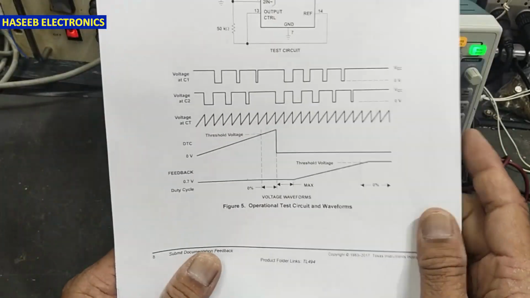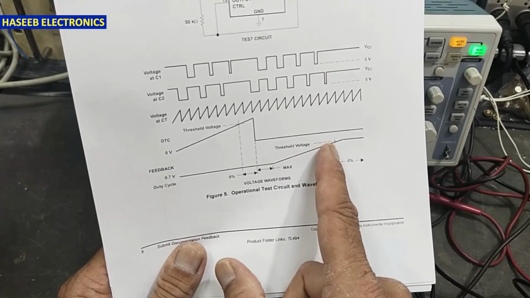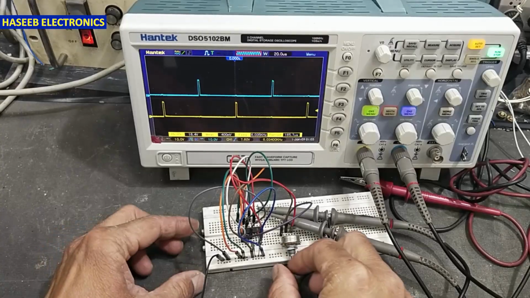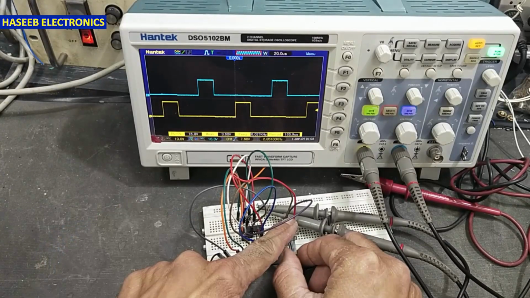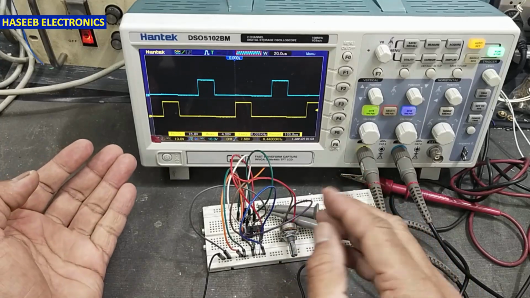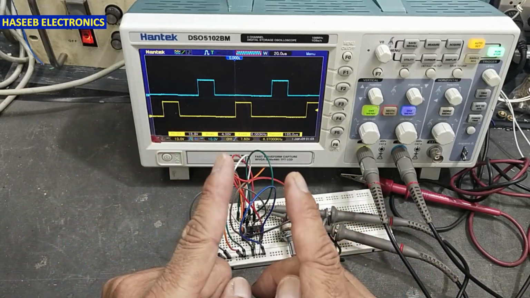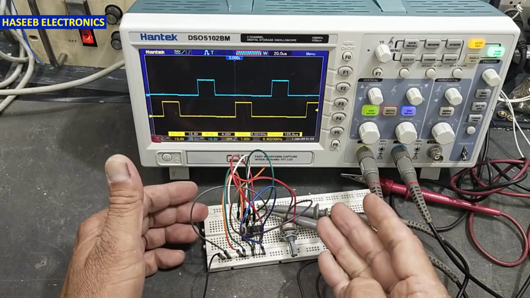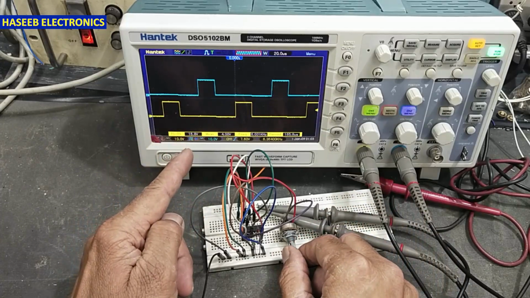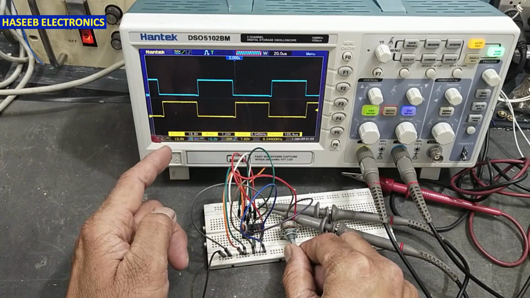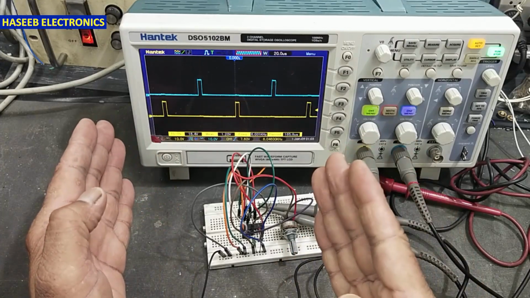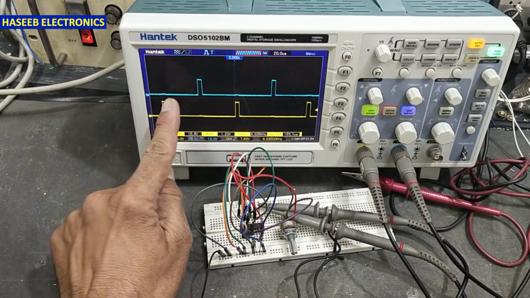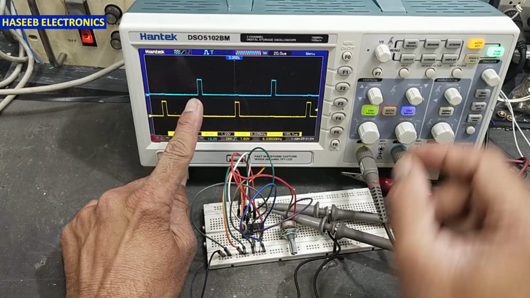Similarly, if we have feedback, when it reaches its threshold, at that time it will adjust its duty cycle. And if we control the feedback properly, it will adjust its duty cycle. This time I am only controlling the compensation, because I connected non-inverting to ground and inverting input to positive voltage, so that it has to utilize the full duty cycle. Otherwise, if you are designing for a real application, you need to calculate and adjust the feedback properly. And if you see now, both signals are visible properly.